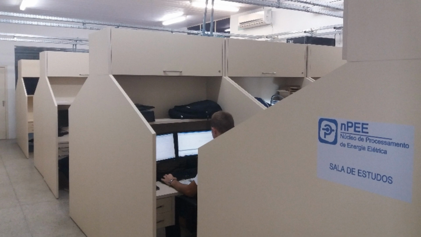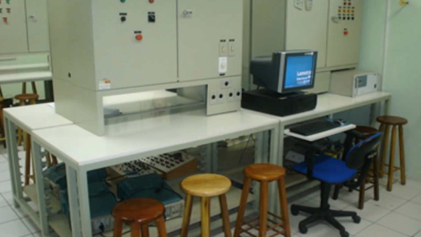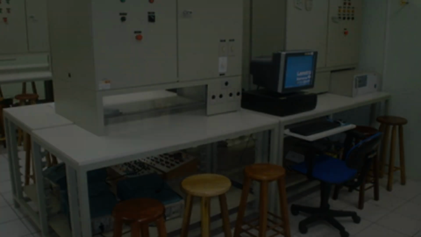The NPE is the consolidation of a partnership between the Power Electronics Laboratories, the Motor System Optimization Laboratory, the Energy Efficiency Laboratory, the Industrial Electronic Research Laboratory, and the Research Cell on Microgrids of Alternative and Renewable Energies. This research group is part of the Department of Electrical Engineering at the Santa Catarina University.